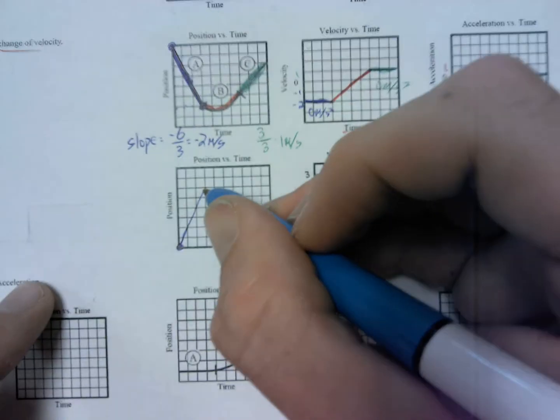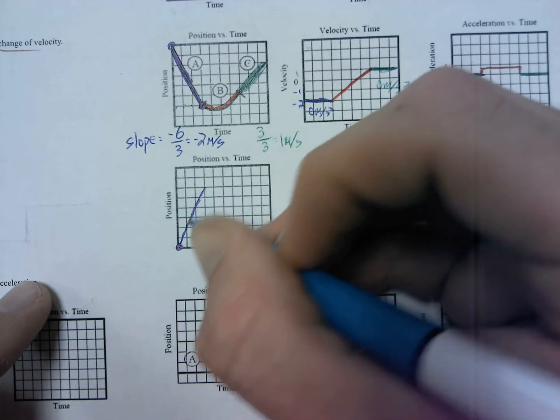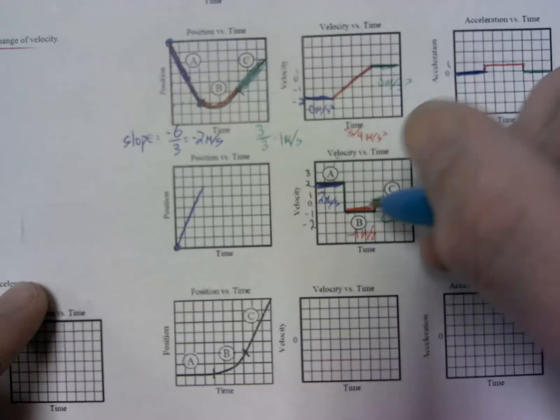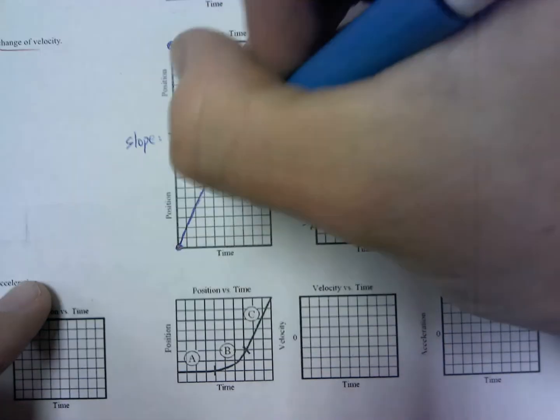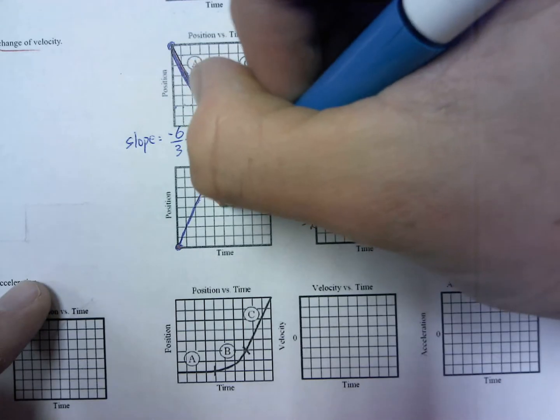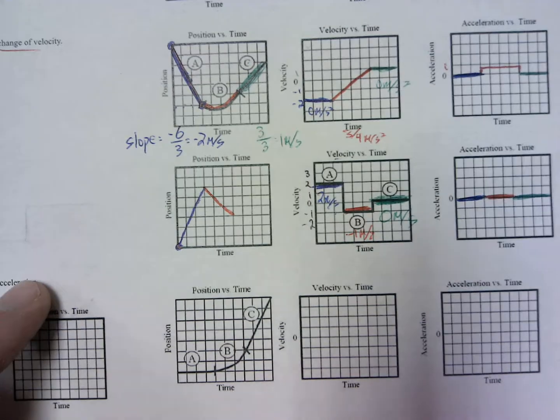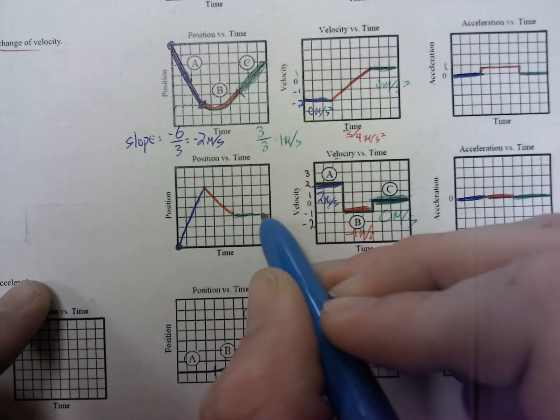Okay, my slope is 2. For every 1 I go over, I go up 2. For the red section, going down 1 over 1. So -1 means down 1 over 1, and it holds for 3 sections. 1, 2, 3. The last one that I've got is 0 slope. Hopefully we know that by now that a 0 slope is just a horizontal line. Try to color it in there.